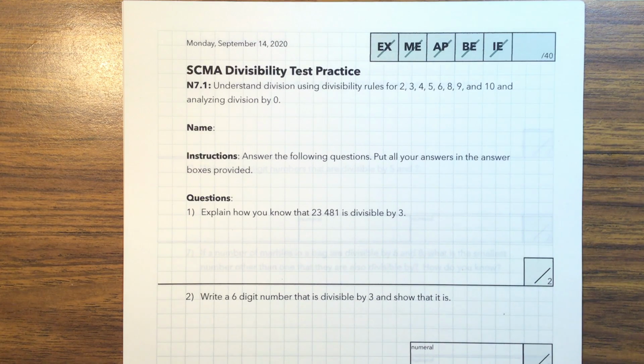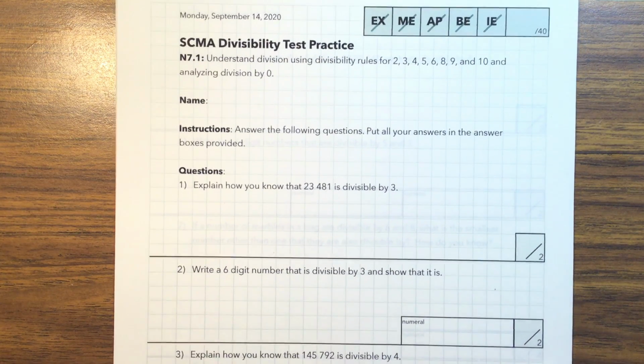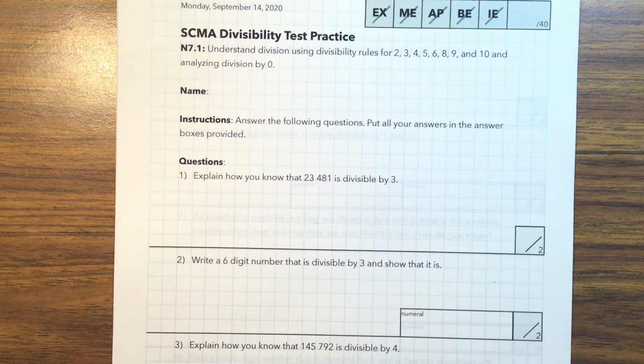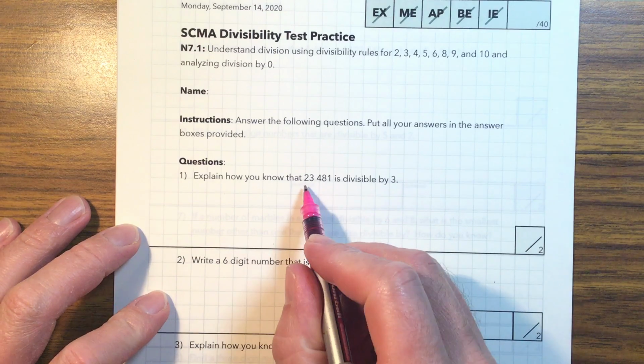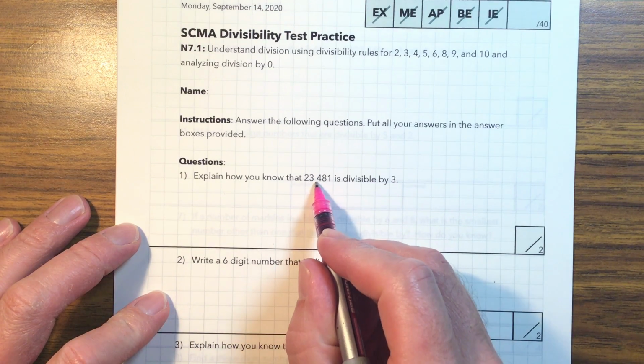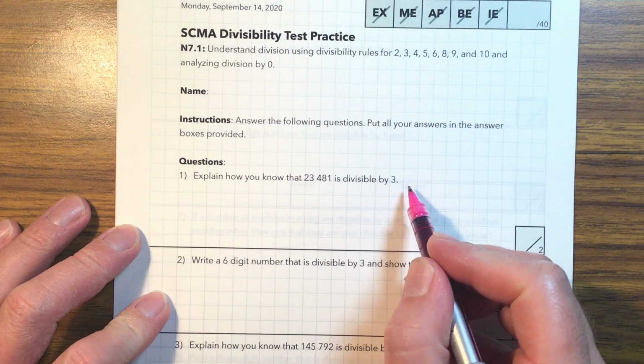Let's take a look at the divisibility test practice. Answer the following questions. Put all your answers in the answer boxes provided if you need to. Explain how you know that 23,481 is divisible by 3.